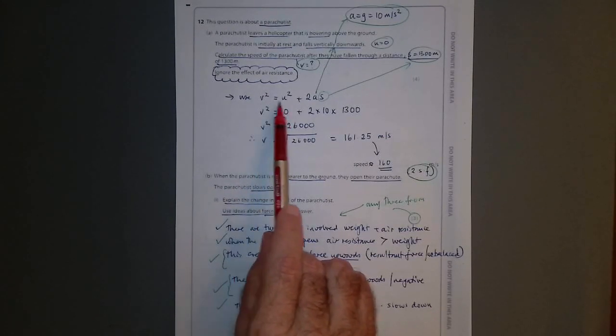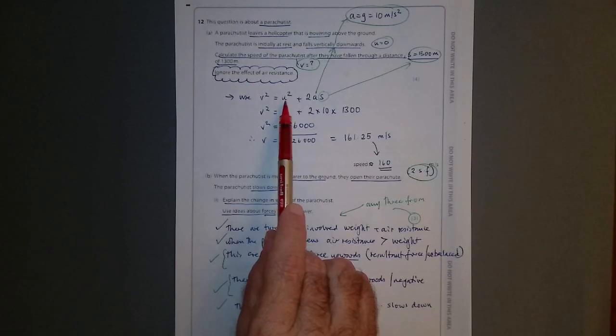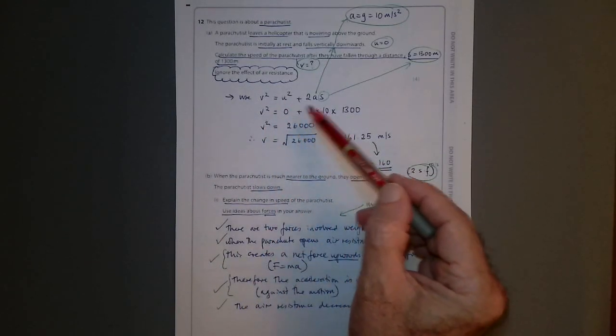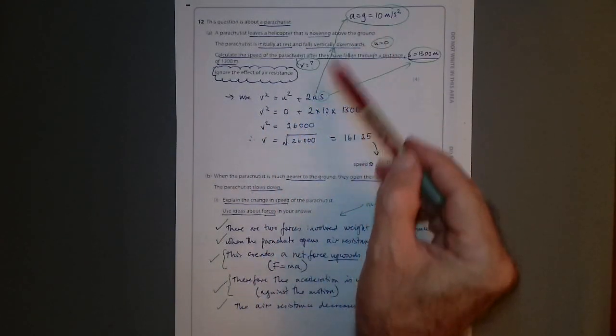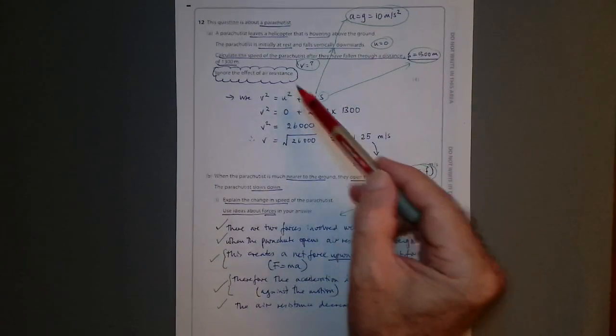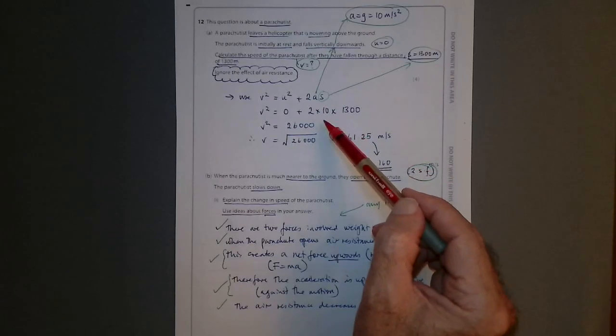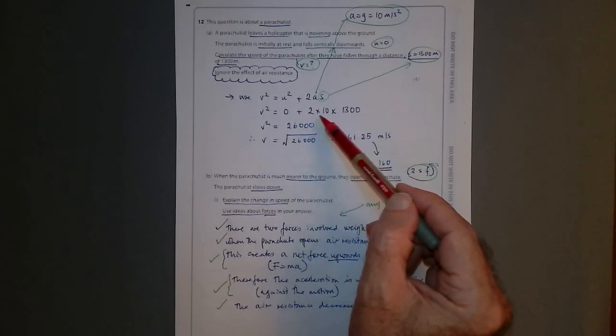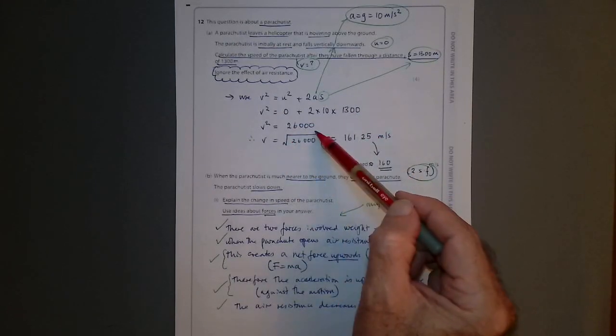So this final velocity squared equals the initial velocity squared, where u is 0. So the u squared just becomes 0. a is the acceleration due to gravity. s is the distance they've given us. Obviously, the further you fall, if there's no air resistance, you'll keep accelerating at 10 meters per second squared. Multiply these numbers together, you'll get 26,000.